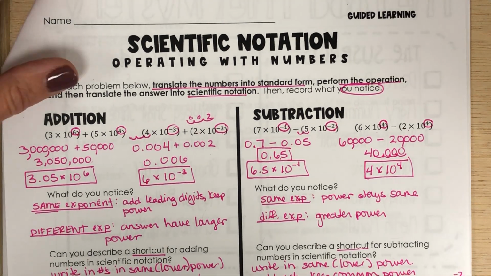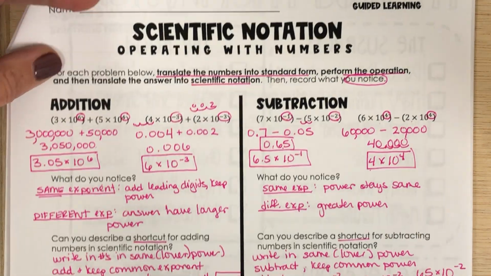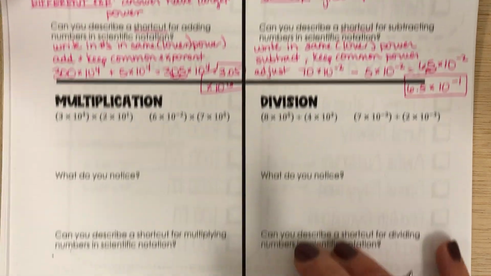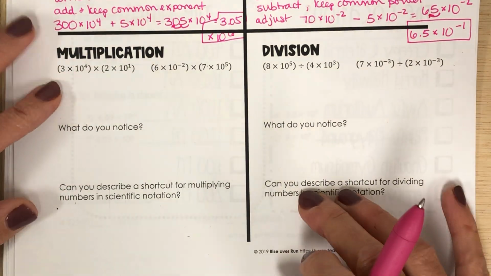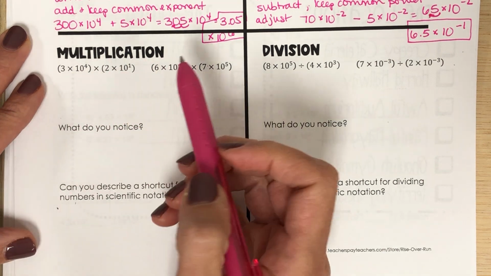So those are ways to do adding and subtracting. Let's see if I think multiplying and dividing is a tad easier. Oh, you couldn't see that in the video, sorry. Here we go. Multiplying, let's go ahead and convert these and see what we know.